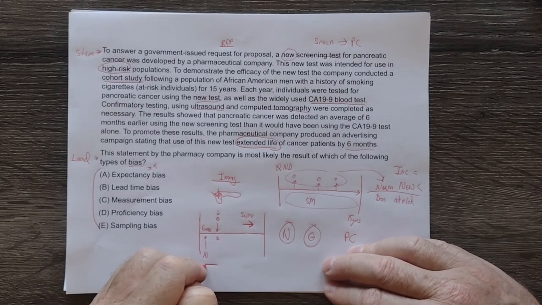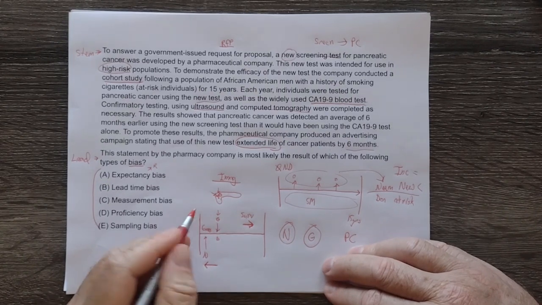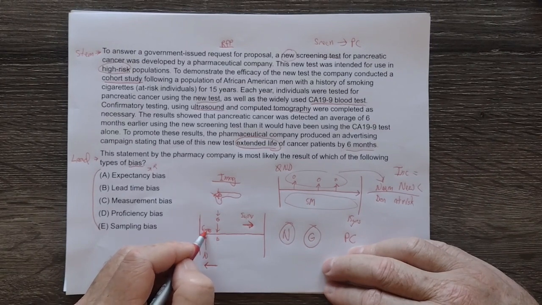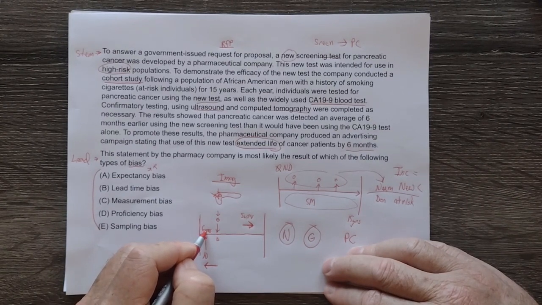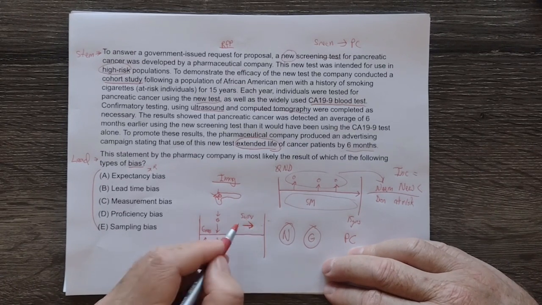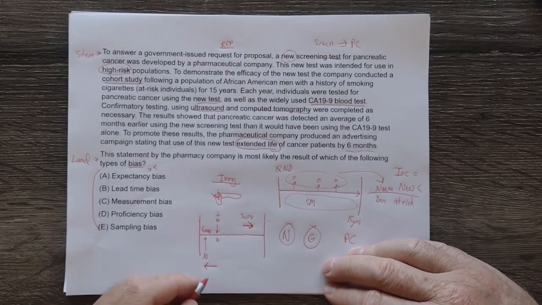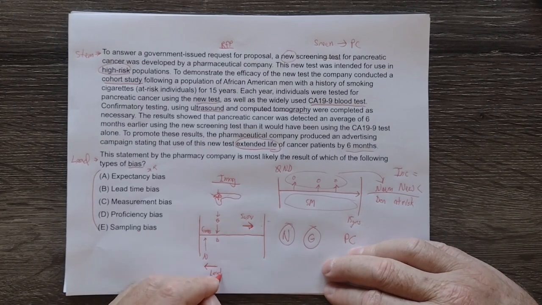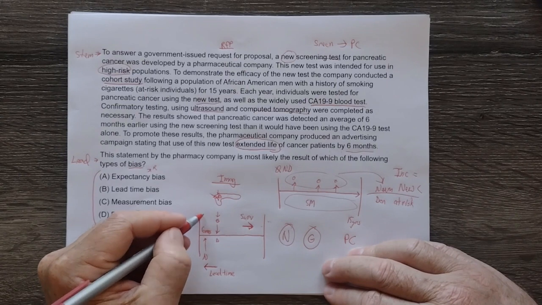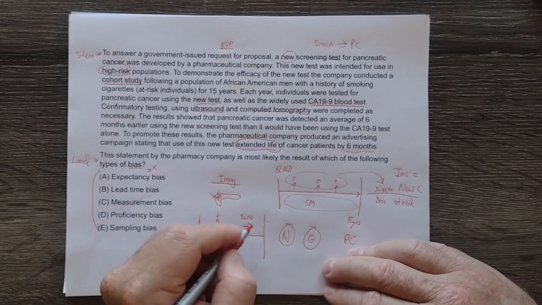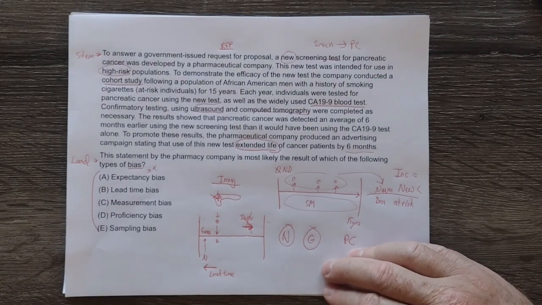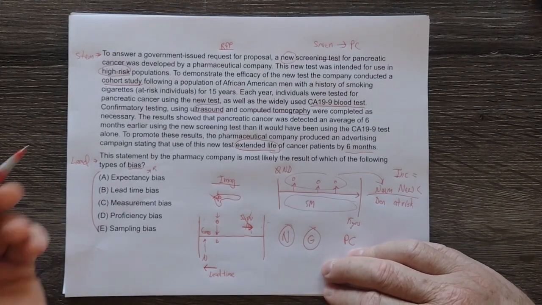Lead time bias means that someone says that because we detect something sooner, earlier, we increase survival, and that is not the case. So this might be lead time bias. The lead time means that we are ahead of where we were before, which does not necessarily mean an increase in survival. But let's go over the answer choices now.